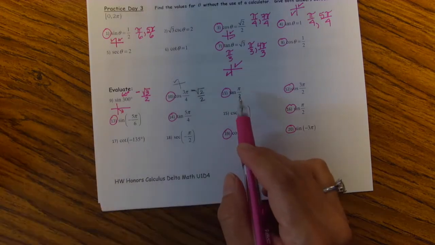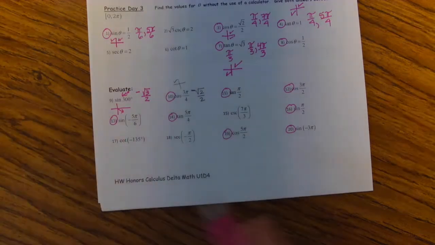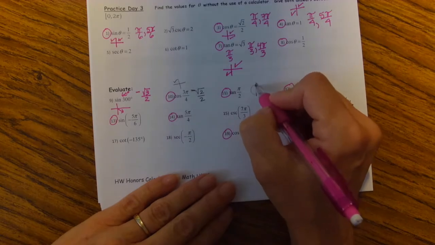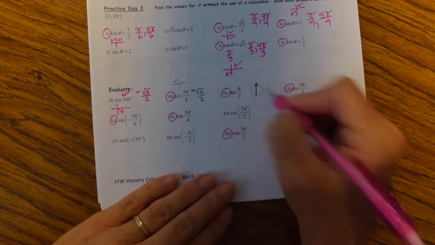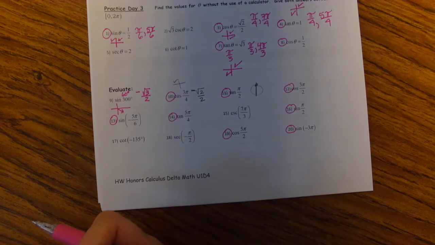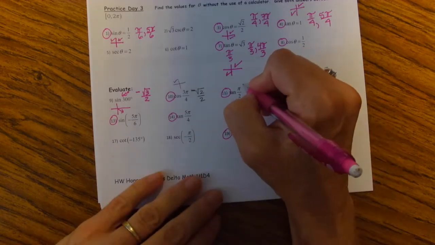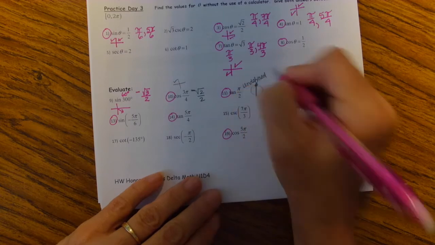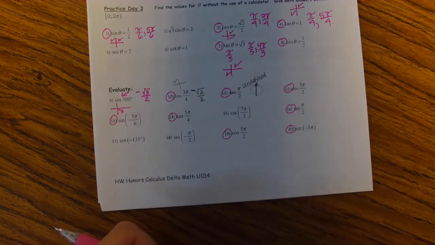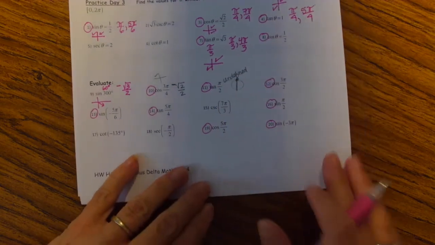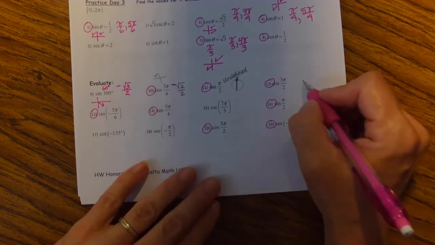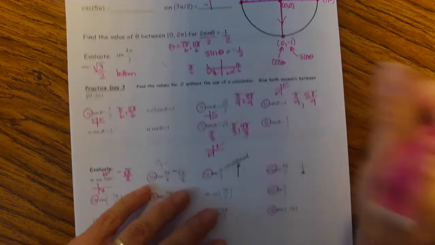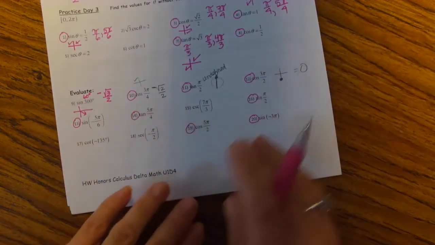All right, tangent of pi over 2. Where is pi over 2? It's up here. So what is tangent on that line? It's undefined. Can you have an answer of undefined and write that down? Sure. Take cosine of 3 pi over 2. 3 pi over 2 is right there, and we know cosine is 0.